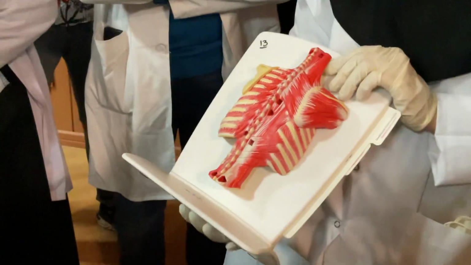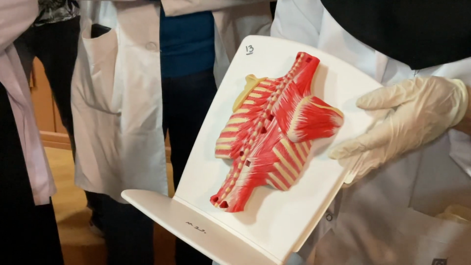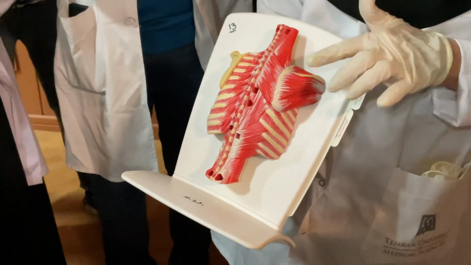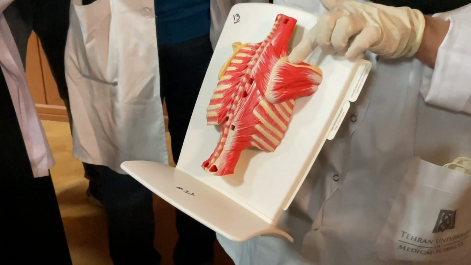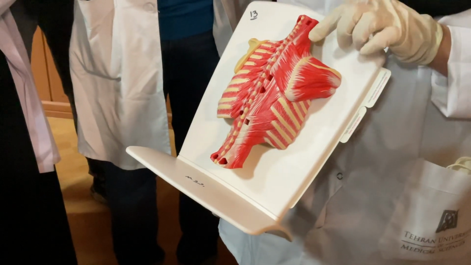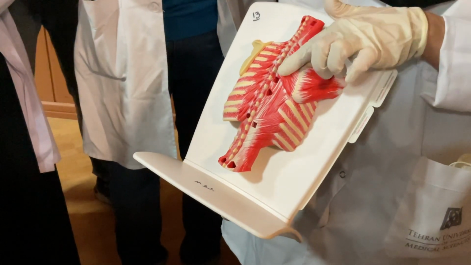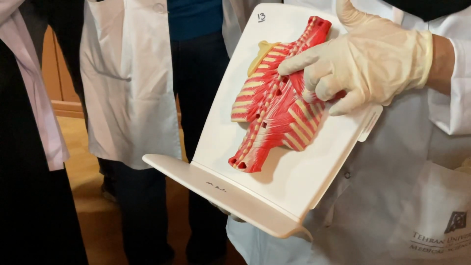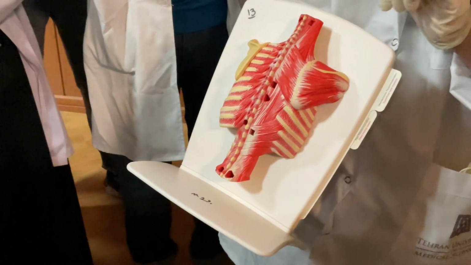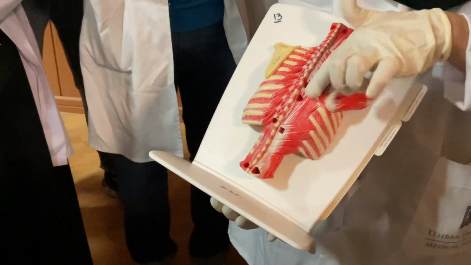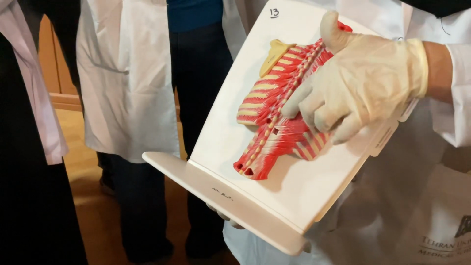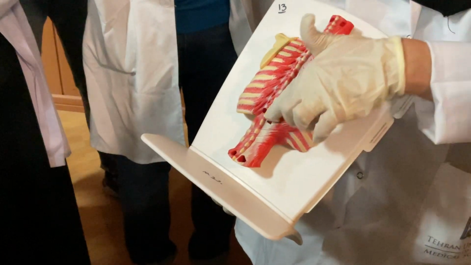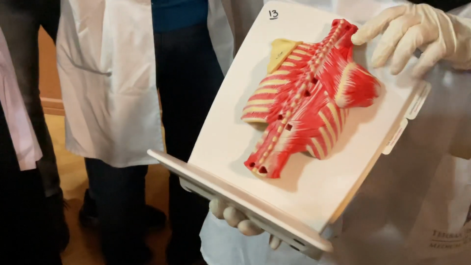And here about the posterior wall of the thorax, you are going to look at the scapula, the spine of the scapula, supraspinatus, infraspinatus, the rhomboid major and minor are visible here. The major is inferiorly and the minor is superiorly. Levator scapulae. This is levator scapulae. But here is the erector spinae muscle.